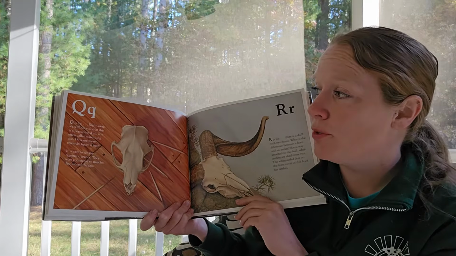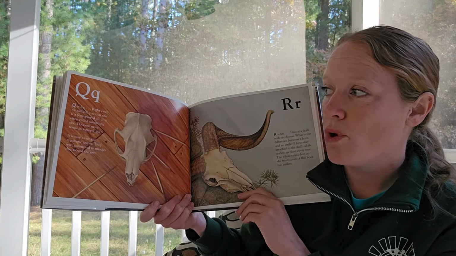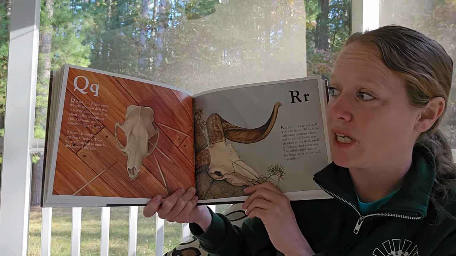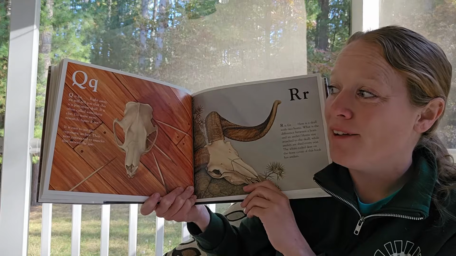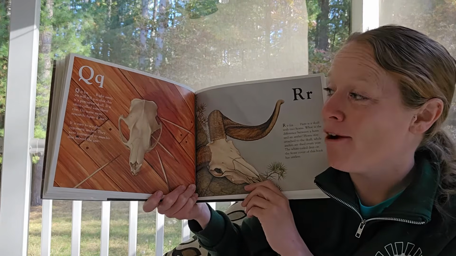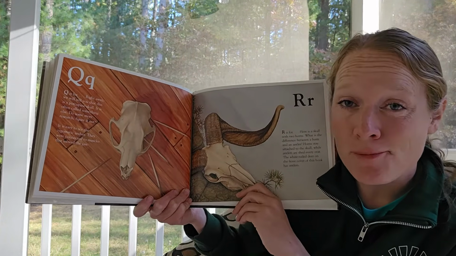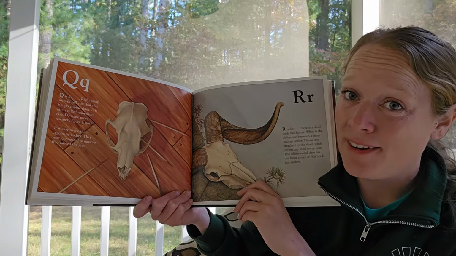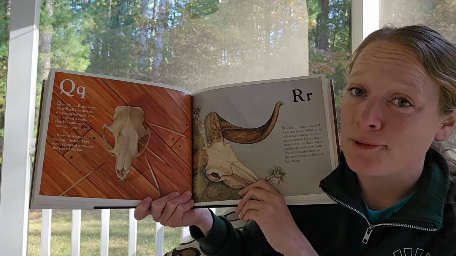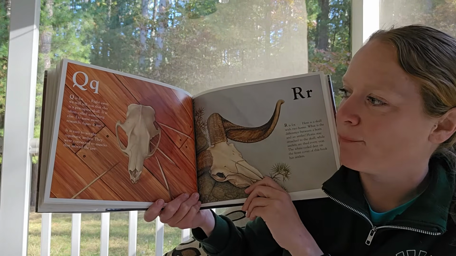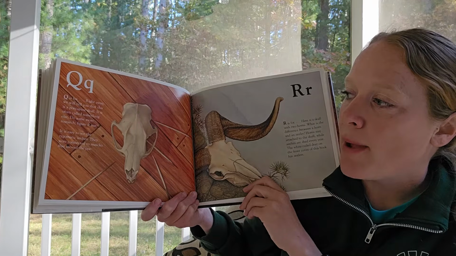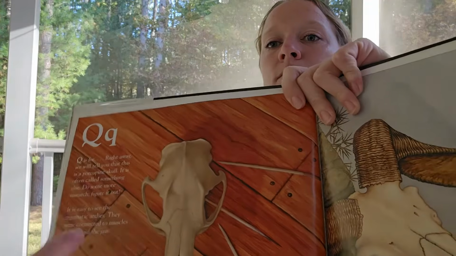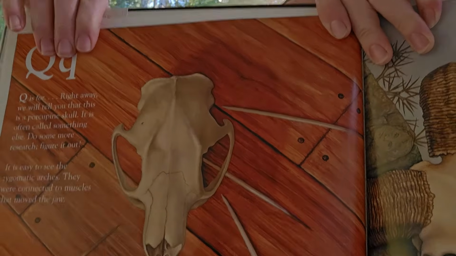Q. Q is for, right away we will tell you that this is a porcupine skull. That's pretty tricky. It is often called something else. Do some research. Figure it out. So can you find a name for a porcupine that starts with the letter Q? I heard this nickname for them as a kid, and I thought it was so funny. So I encourage you to look this one up. It is easy to see the zygomatic arches. They were connected to muscles that moved the jaw. You can see on either side.